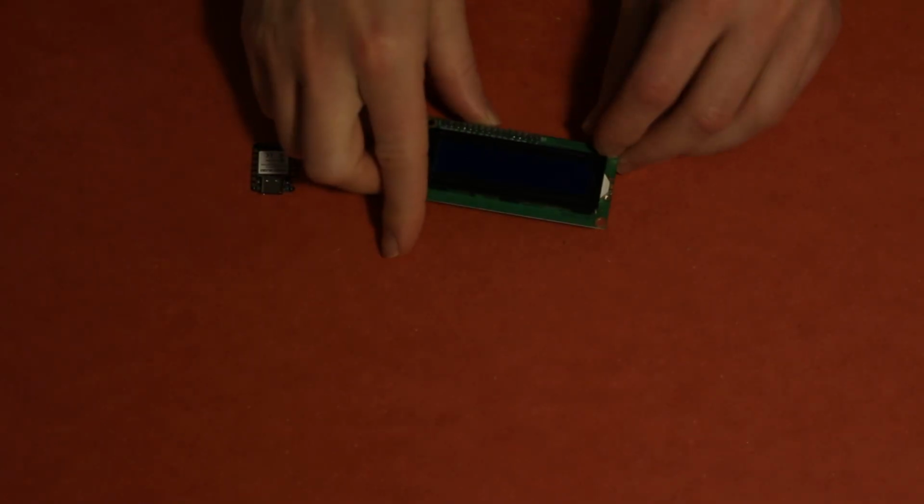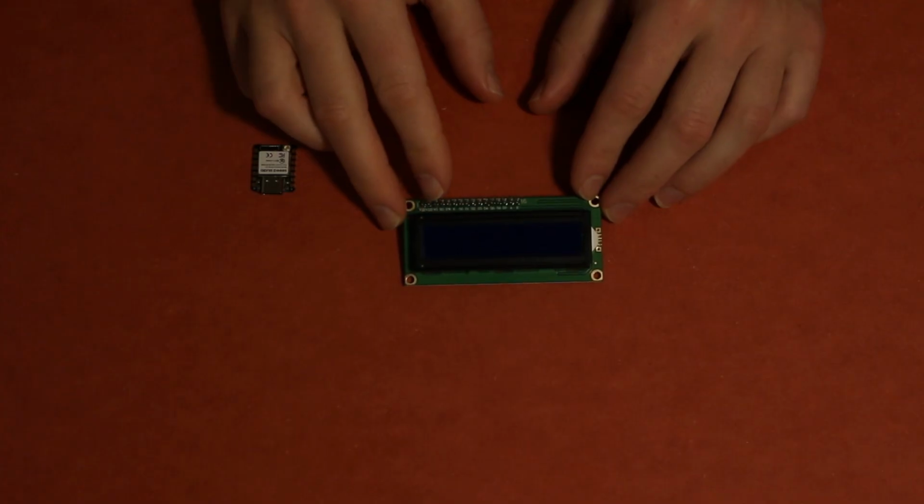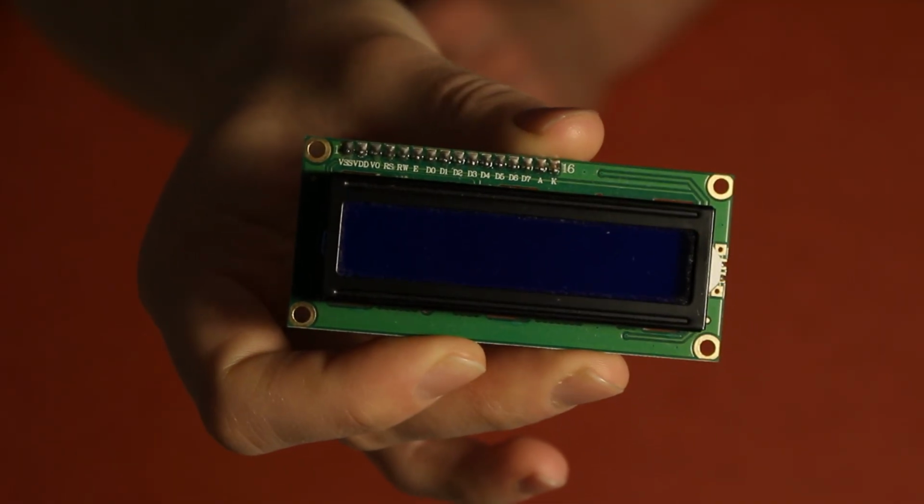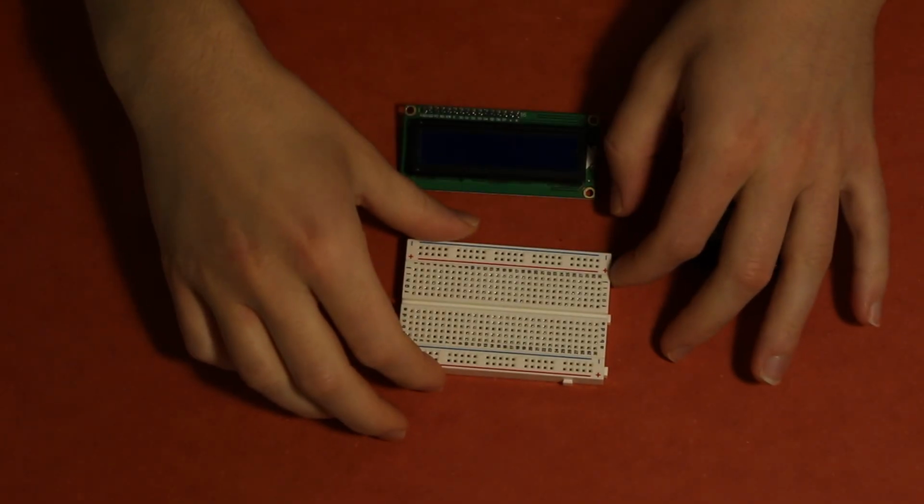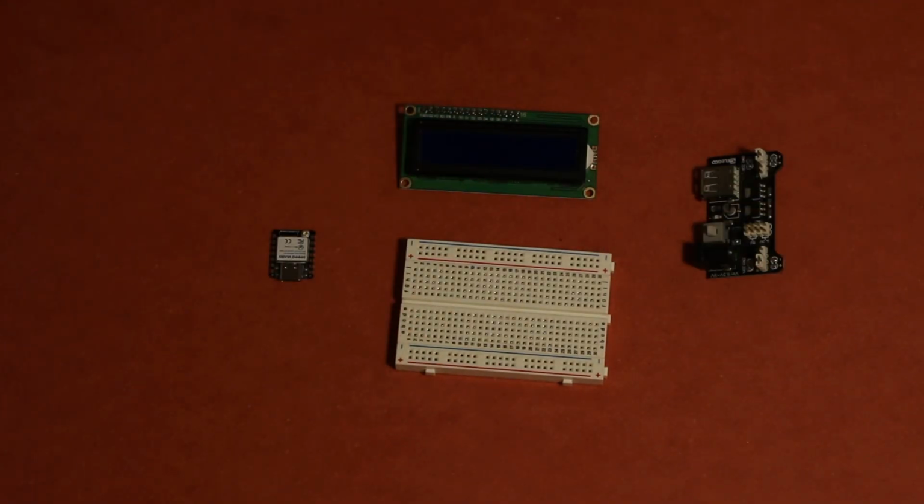The only other part we absolutely need is a screen. To match the screen on the railway track, I chose this white LCD screen with a blue background. Currently, I power the ESP32 through USB-C and use a separate power source for the screen. Of course, our hardware now needs to know what it should do.